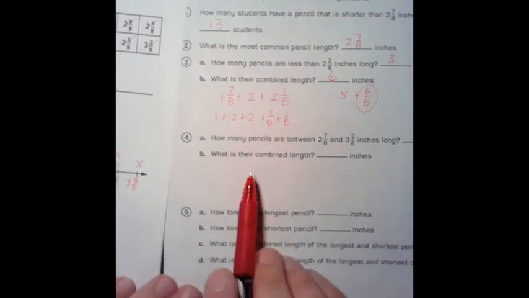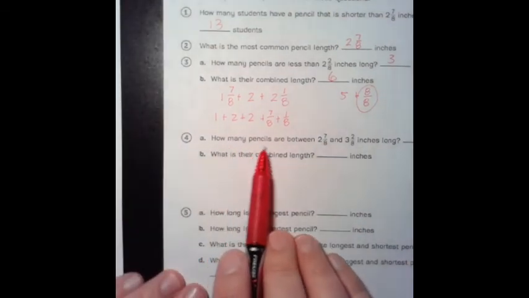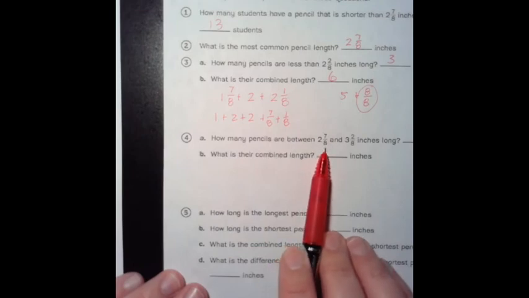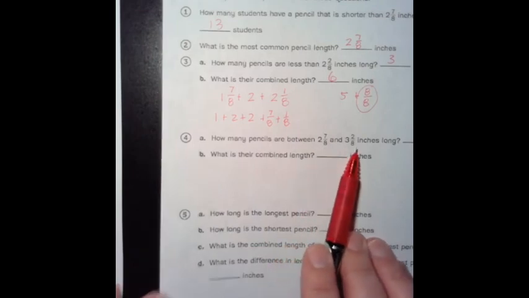All right, for A, how many pencils are between 2 7/8 and 3 2/8 inches long? So again, that was 2 7/8 and 3 2/8.